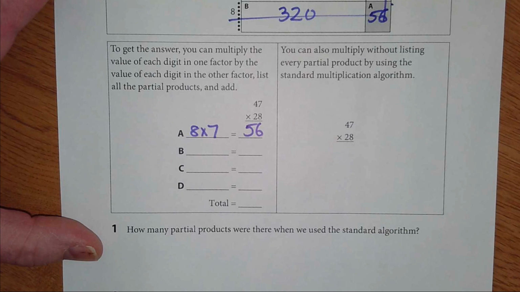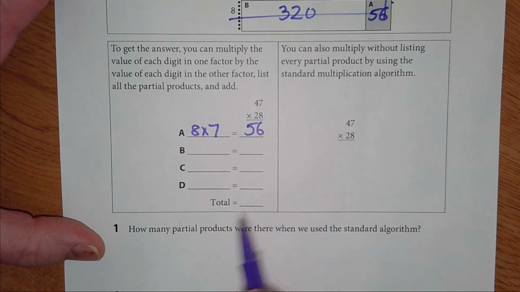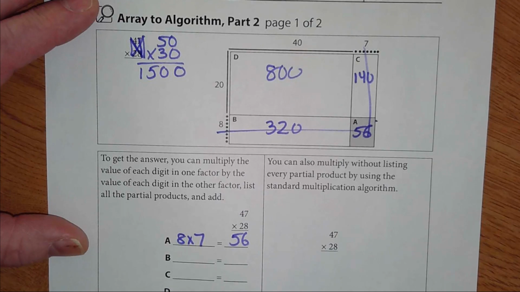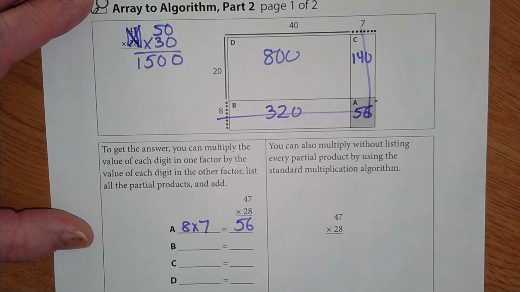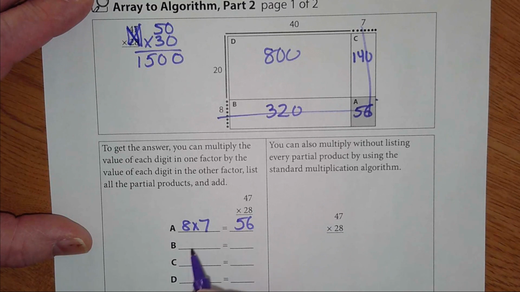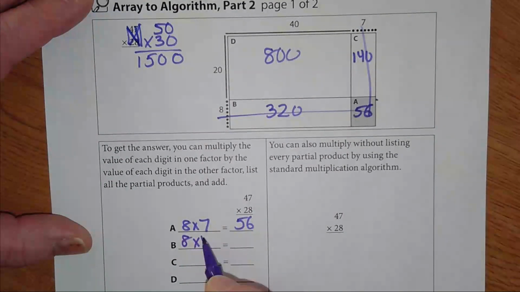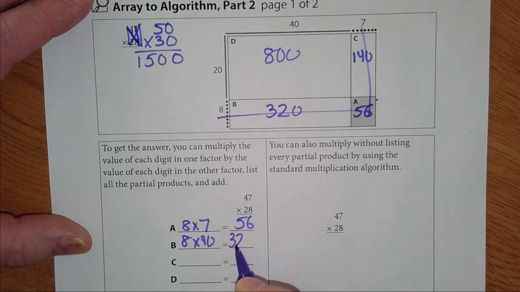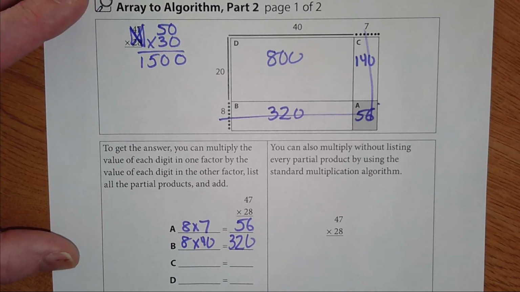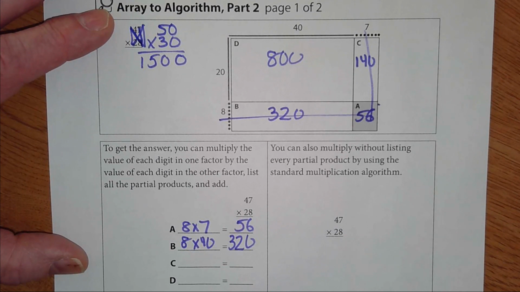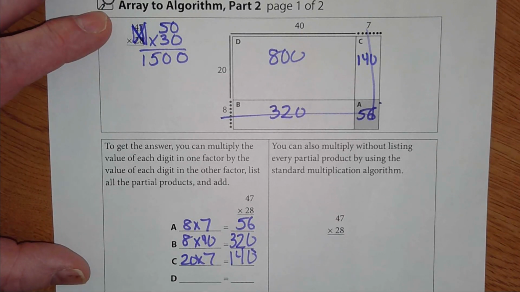What's the equation from B? 8 times 40, yep. And what did that equal? 320. Numbers line up down in front. What's for C? C is 20 times 7. Correct. Bottom number first. What did that equal? 140. And what was D? 20 times 40 is 800.